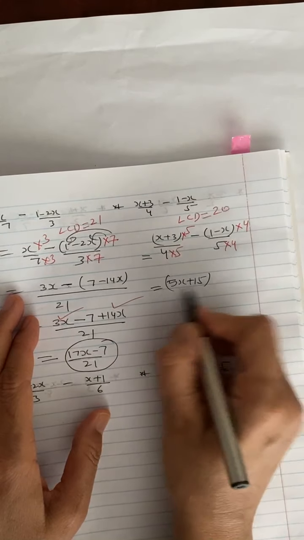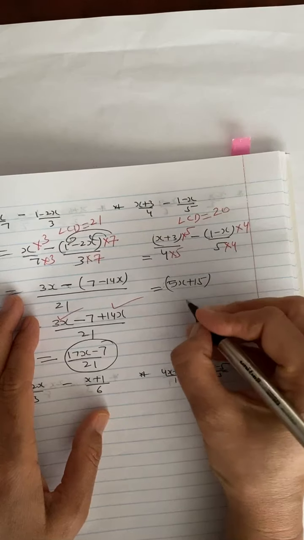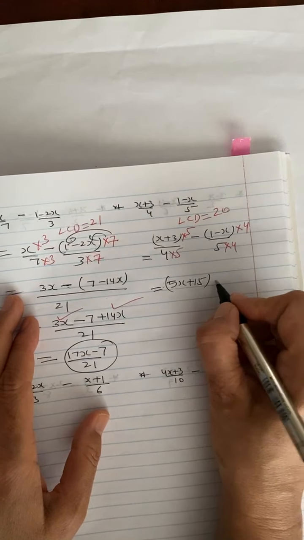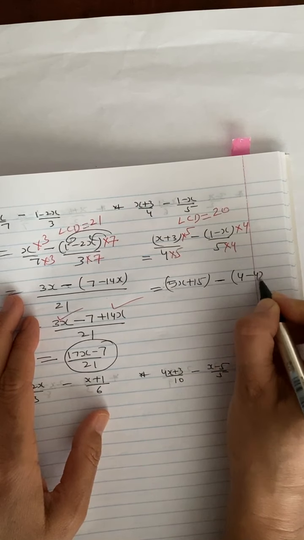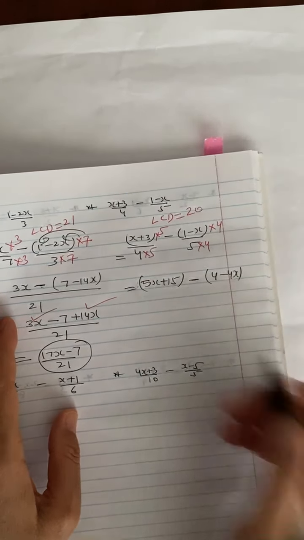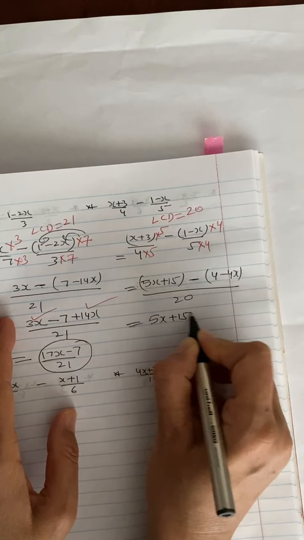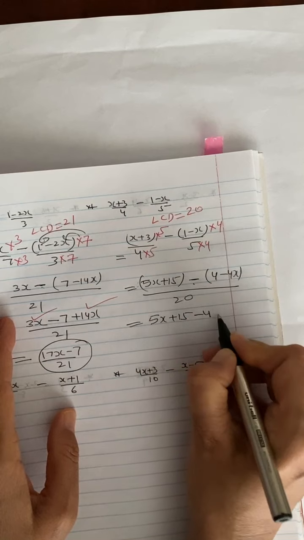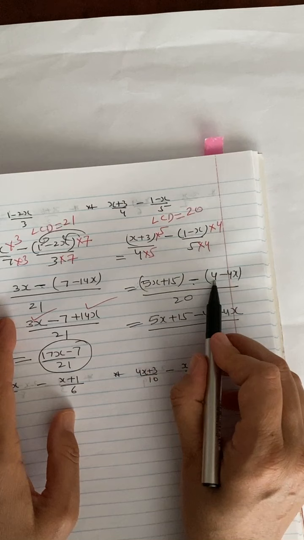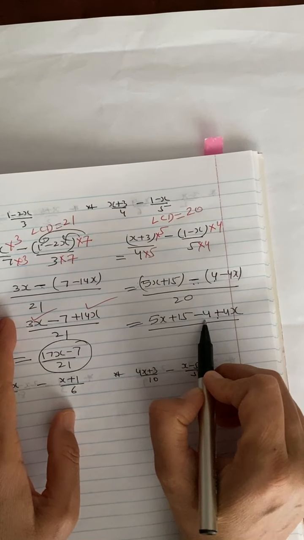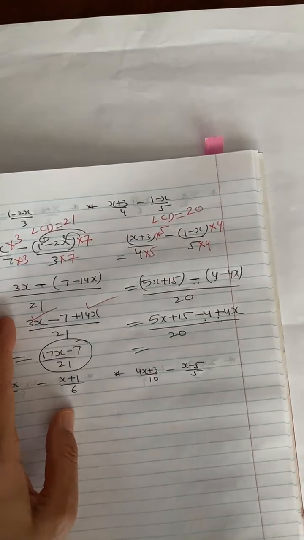You can leave this bracket at this point because there is nothing outside the bracket. So it doesn't matter if you write this bracket or not. I'm not opening this bracket yet. 4 times 1 is 4 minus 4x, divided by 20. And now I'm going to open the brackets. So minus means negative 4 plus 4x. Okay, notice the change of sign here. 4 was positive. When you open the bracket, it becomes negative, and negative becomes positive. Now again, like terms.